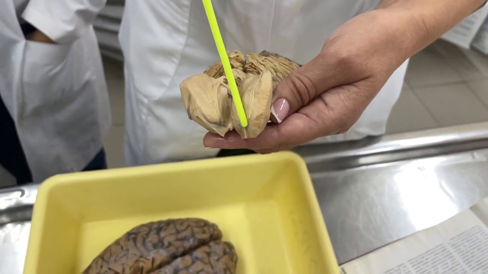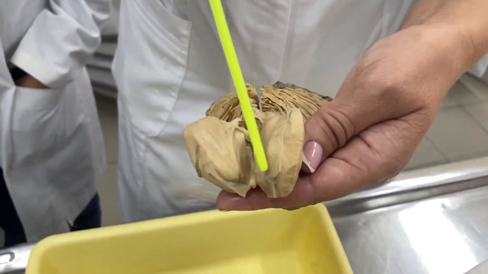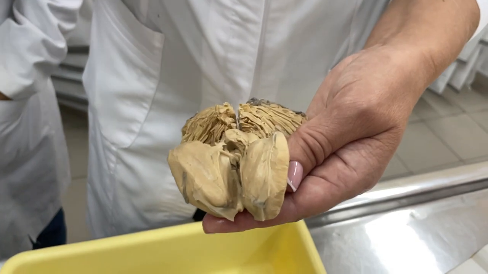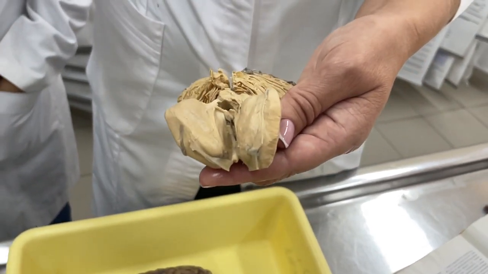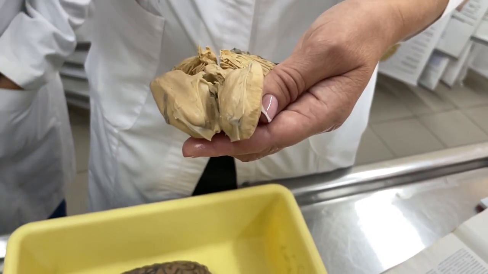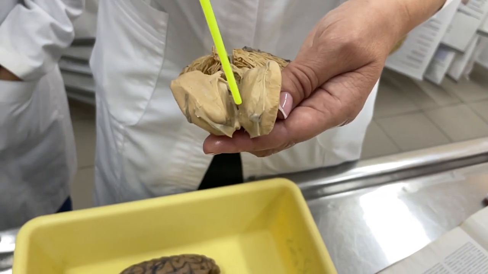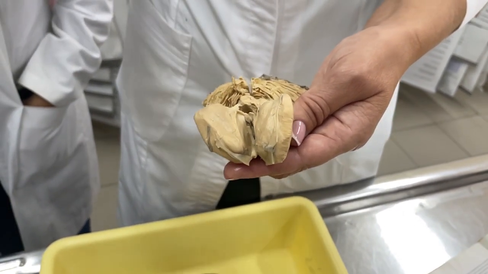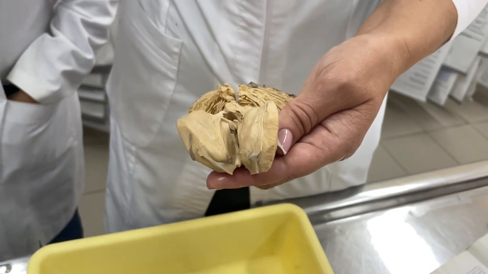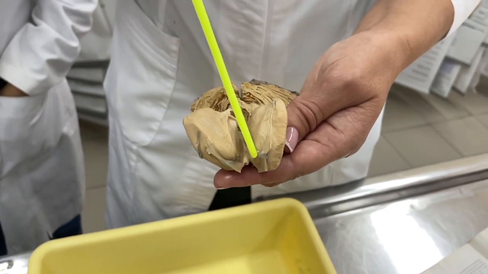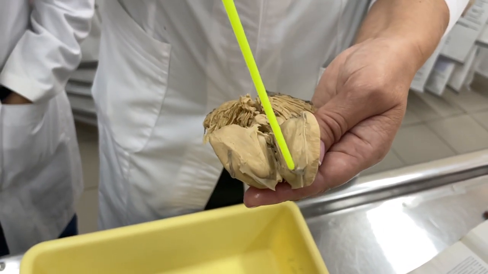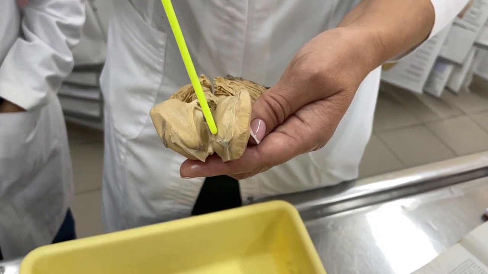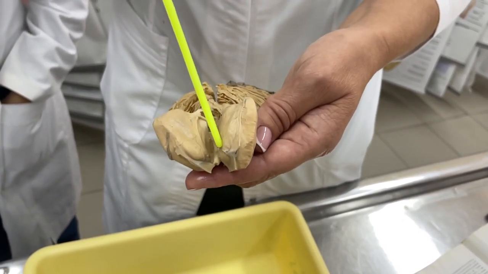The anterior tubercle is the subcortical center of nearly all sensory tracts. It's like a sensory gate for tracts to reach the cortex of the brain. So pain, temperature, touch, vibration, all of them will terminate in the anterior tubercle, the main subcortical center.